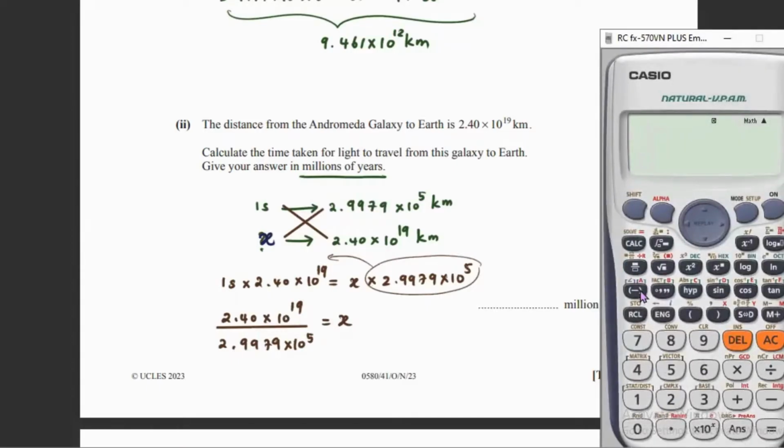So we have 2.40 times 10 to the power 19. We got to divide this by 2.9979 times 10 to the power 5. So when we do that, this is what we get as the answer. This is going to be in seconds. This many seconds, this is how many seconds it will take.